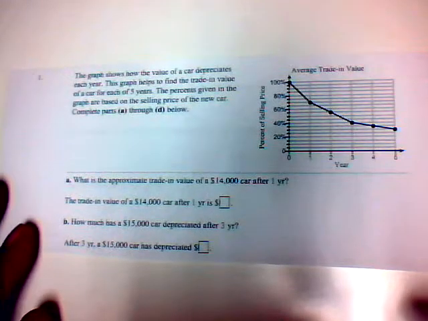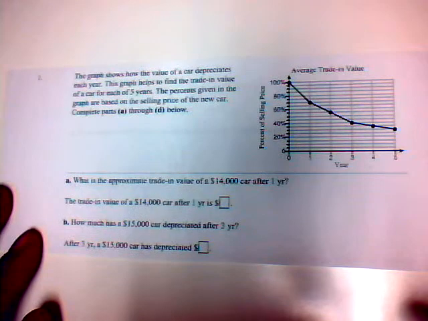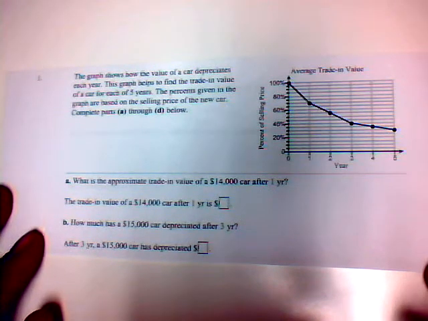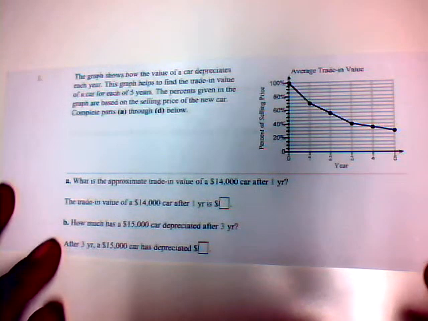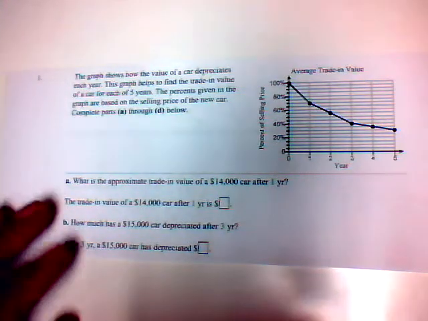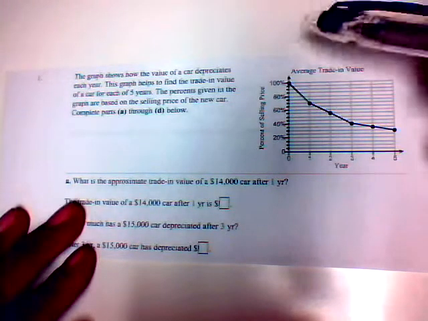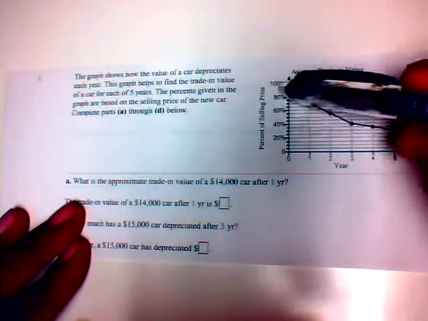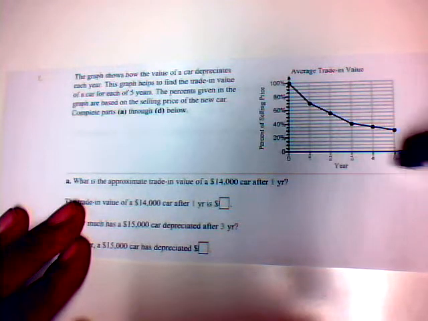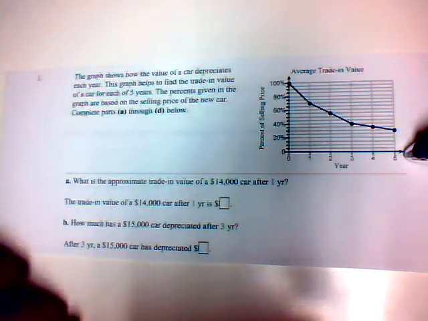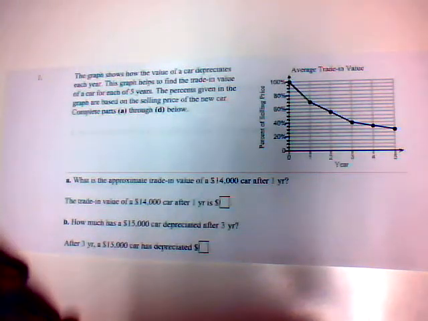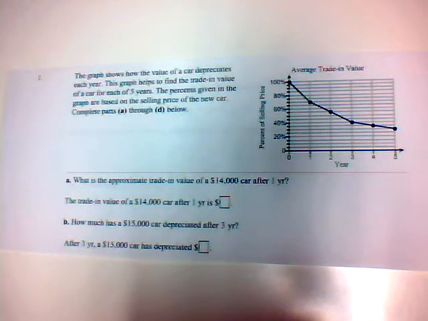Problem number 1 is this. The graph shows how the value of a car depreciates each year. This graph helps define the trade-in value of a car for each of 5 years. The percents are given in the graph. The percents given in the graph are based on the selling price of the new car. And you're going to complete parts A through D below. So the vertical axis is your percentage of the selling price and the horizontal axis is the year. In part A, what is the approximate trade-in value of a $14,000 car after 1 year?